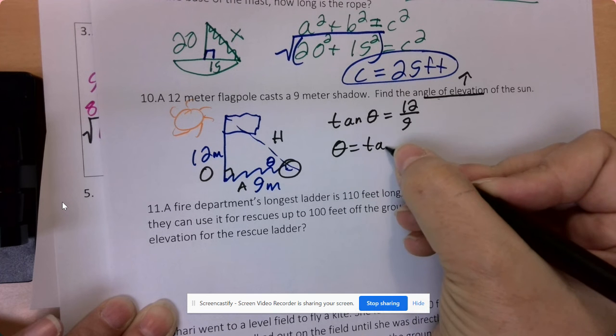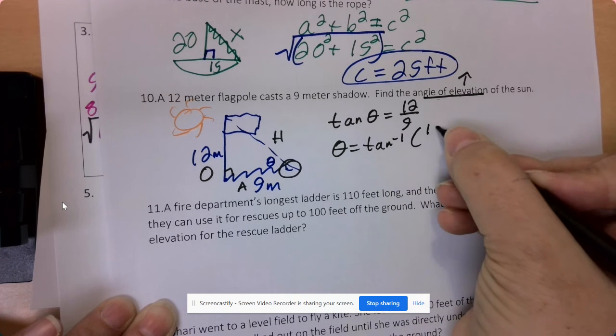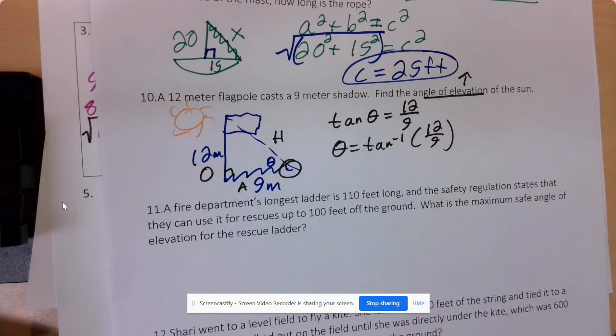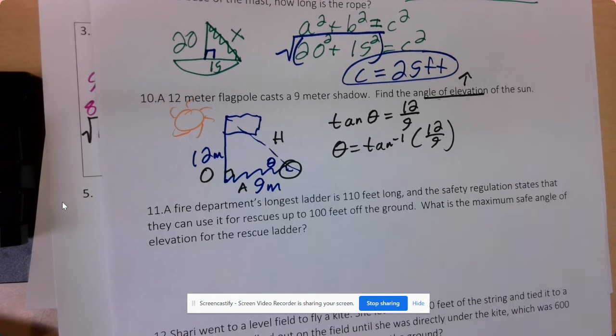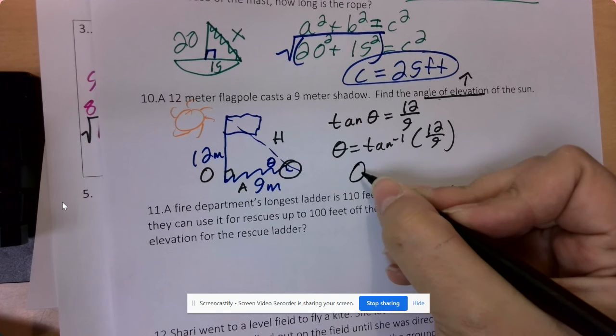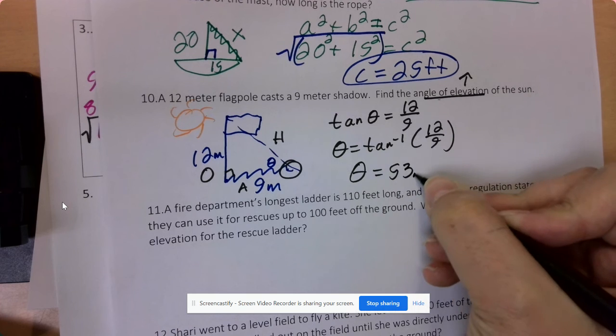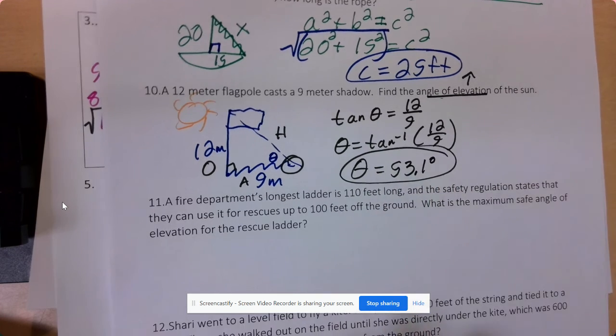So inverse tangent, everybody. That'll be the angle of elevation of the sun.